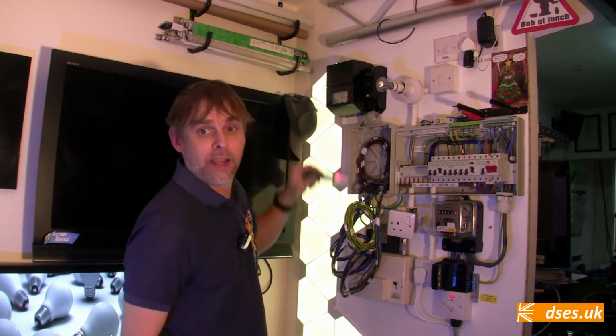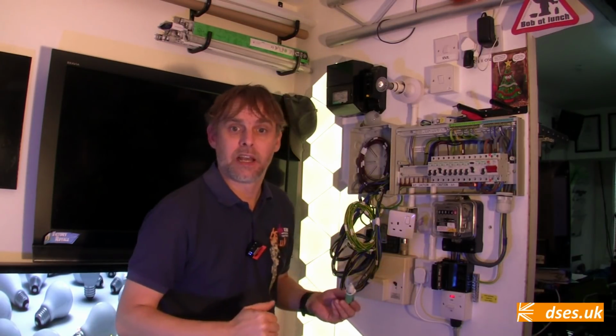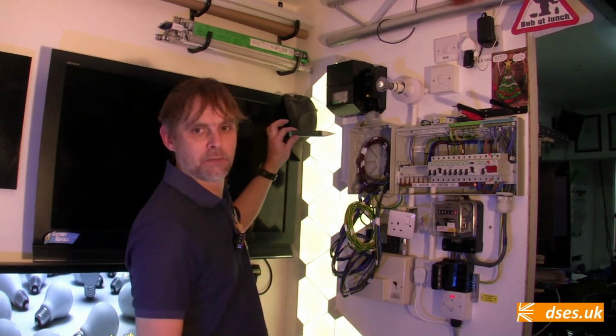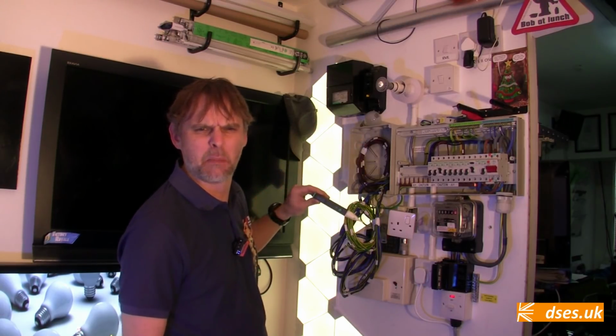All we need now is a path to earth for this current to get to in order to complete the circuit and allow the electronics inside the non-contact detector to give a visual and or audible indication that voltage has been detected. Well, where's that path to earth then?